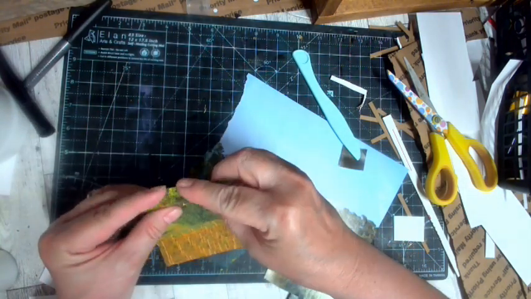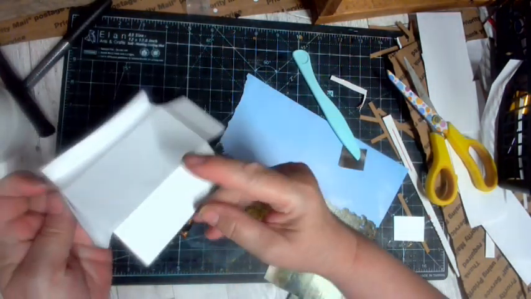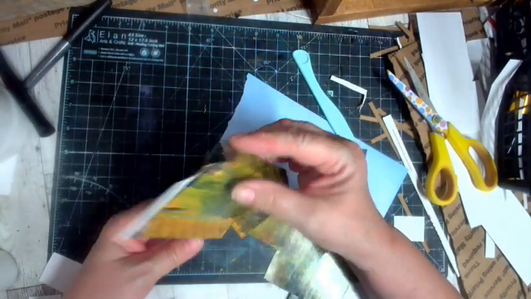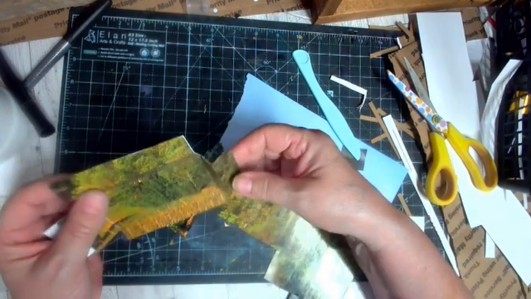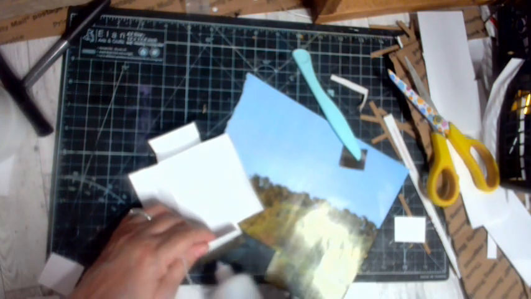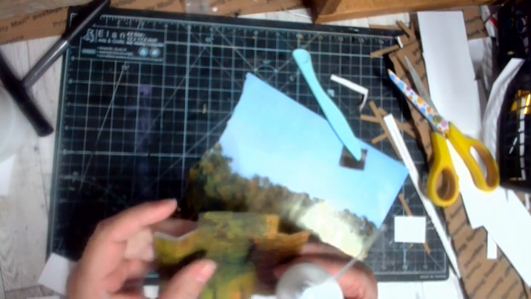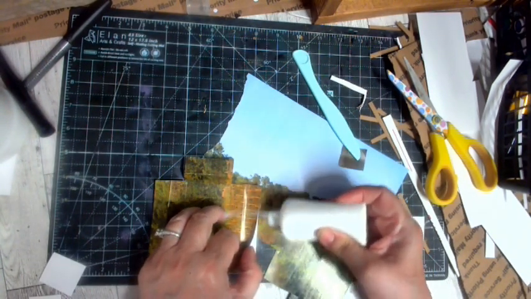Okay, let me do this piece. Just like so. And again, this flat piece is what gets glued to the box. Did I have that upside down? Kind of looked upside down to me for a minute. I was like, wait a minute. What's going on? And again, like I said, I'm going to make sure everything's glued down really well.